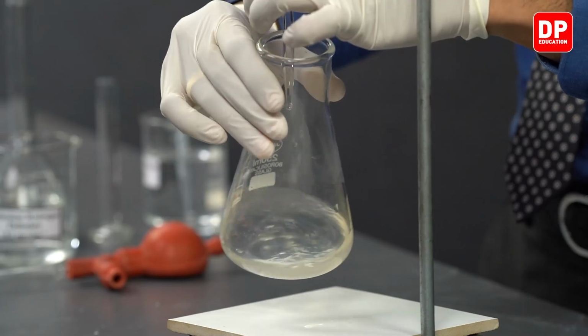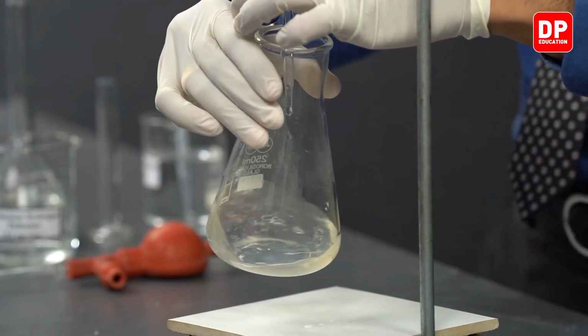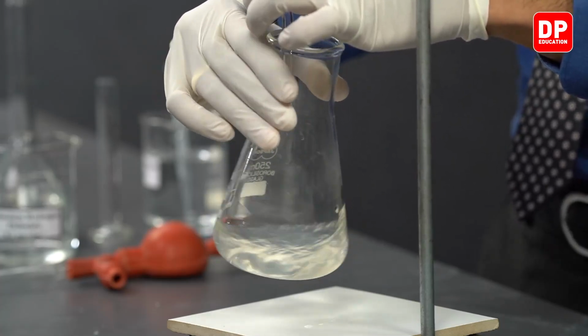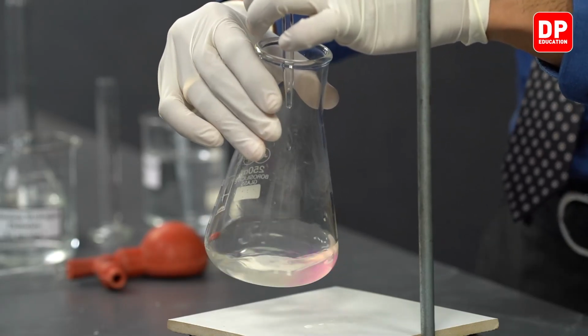We are getting very close to the end point here. So with another few drops, we might observe the end point or the color change.